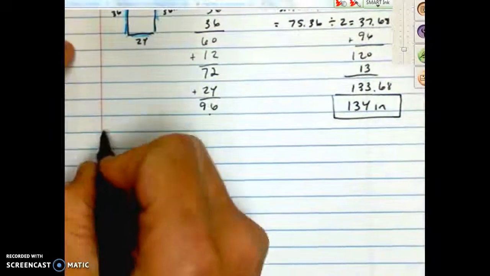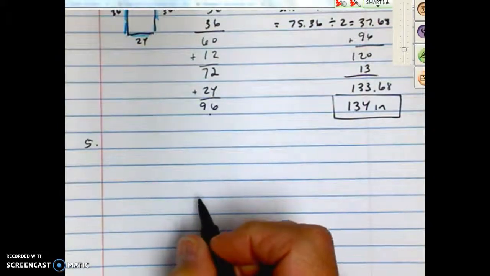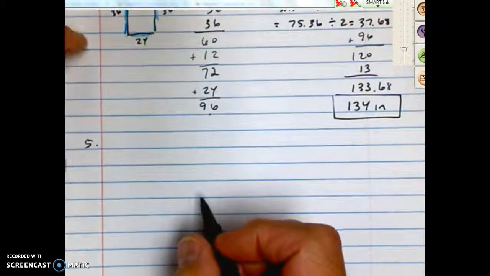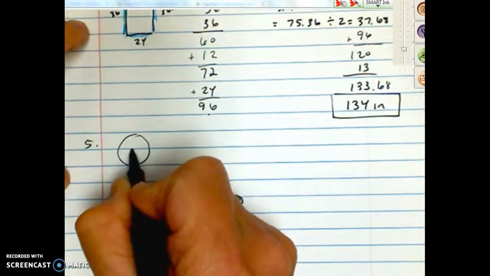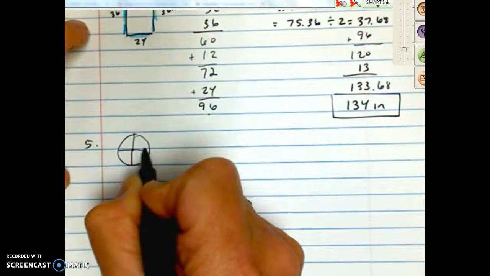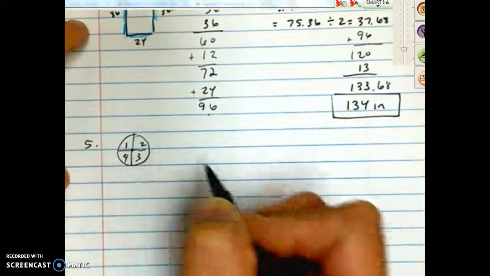Going on to number 5, we have a spinner, and we're going to spin the spinner below 2 times and then add the numbers that we get. How many different sums are possible? So we're going to take our spinner and spin it 2 times. So we get a 1, 2, 3, and 4.